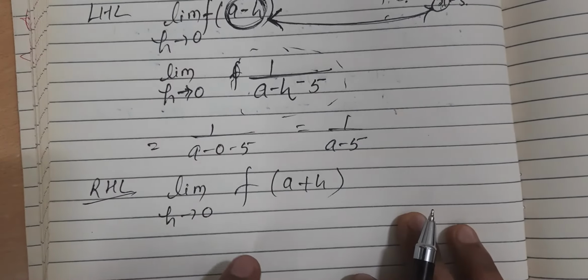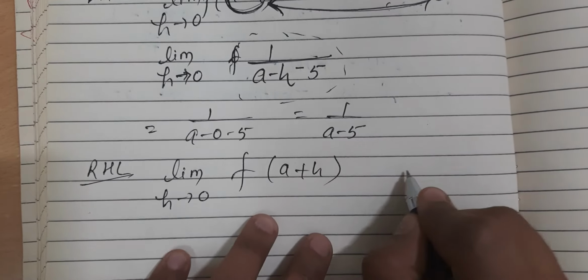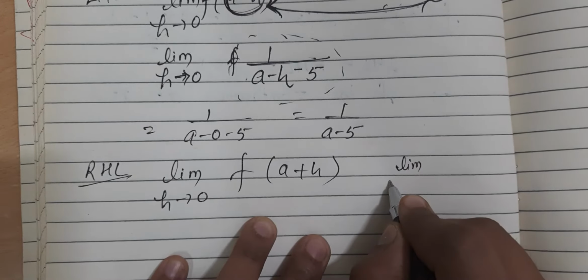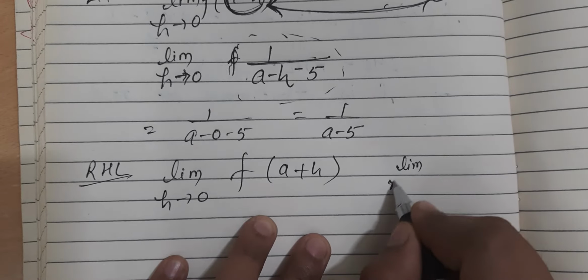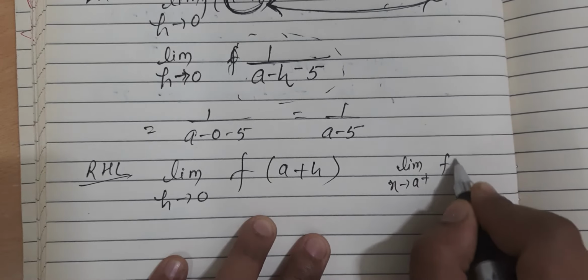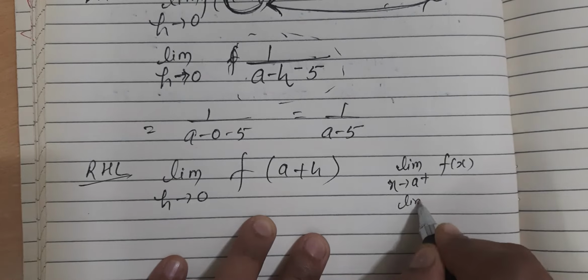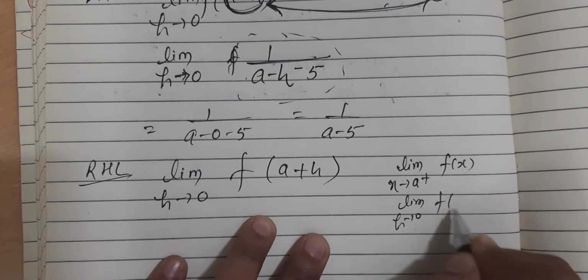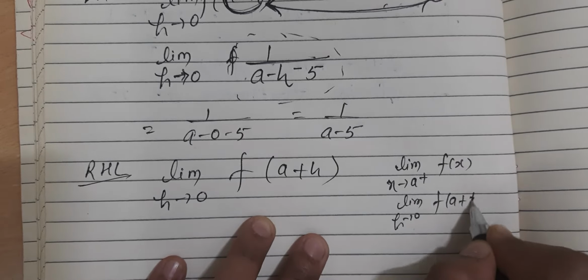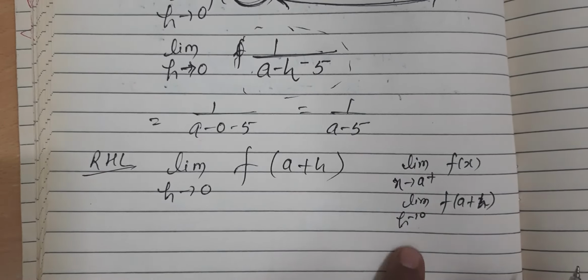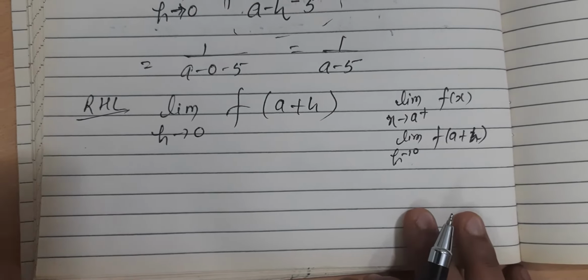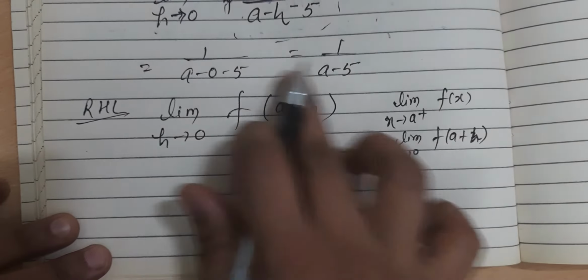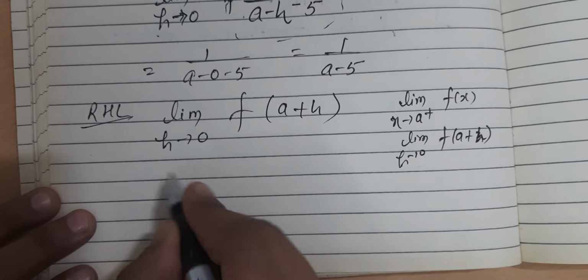If you want, you can first write that line, limit x tends to a plus of f of x, then limit h tends to 0 of f of a plus h. If you want, you can also write this line.